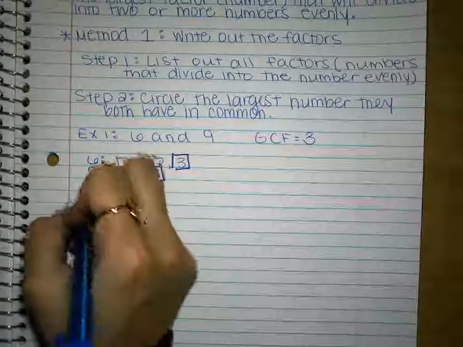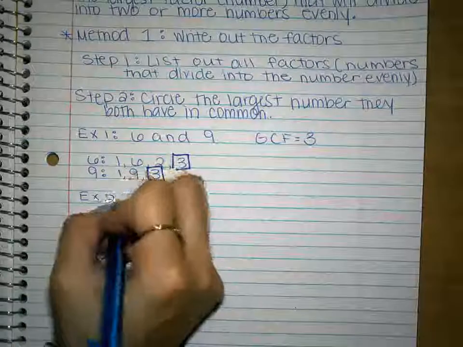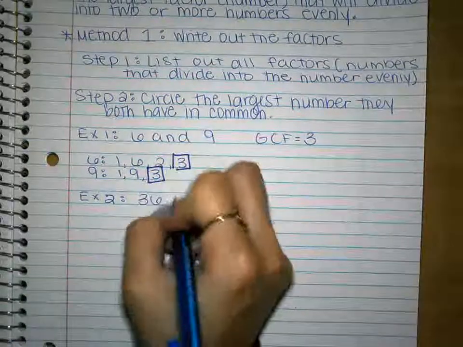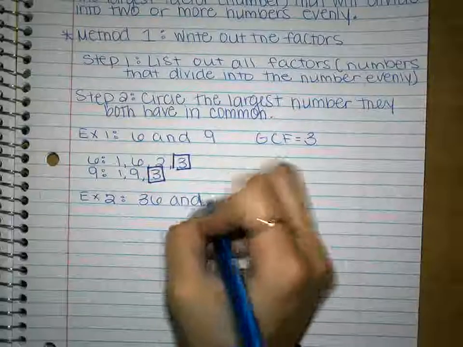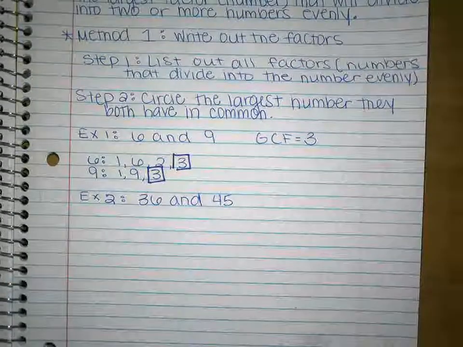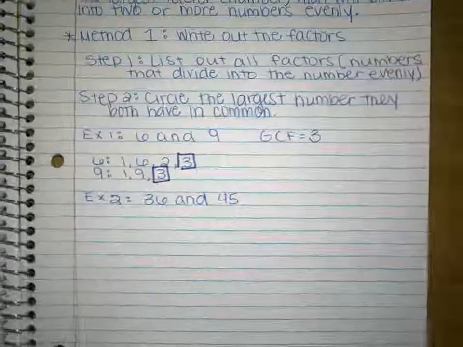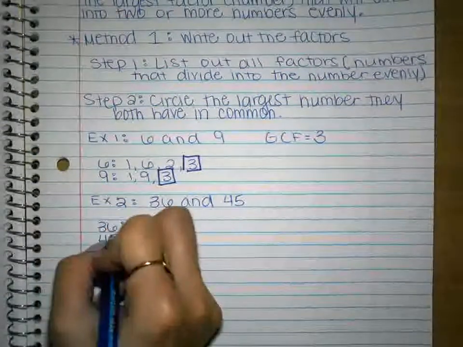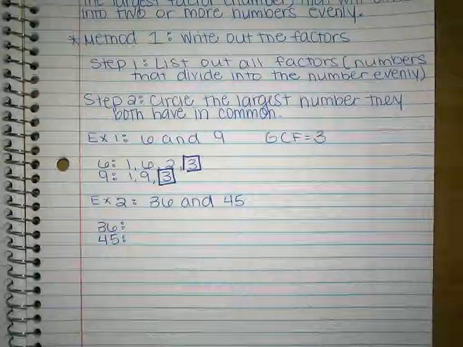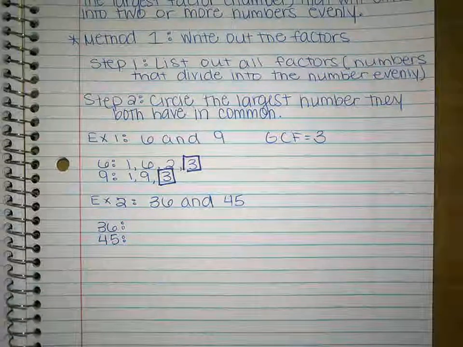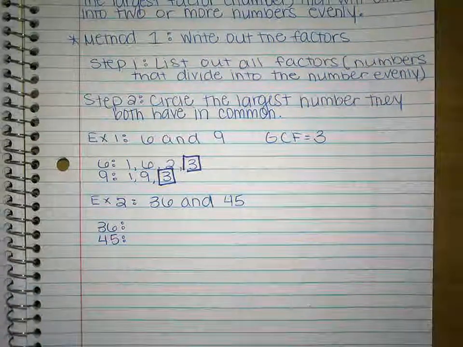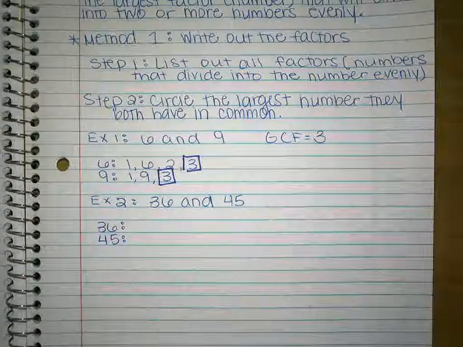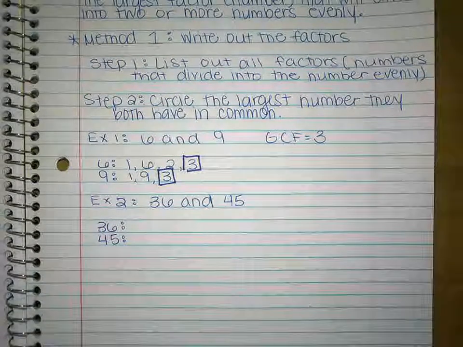What about 36 and 45? So I have 36 and 45. So I'm going to go 36, 45, and I want to list out all of the factors, every number that this times this equals 36, this times this equals 45. Put it together.